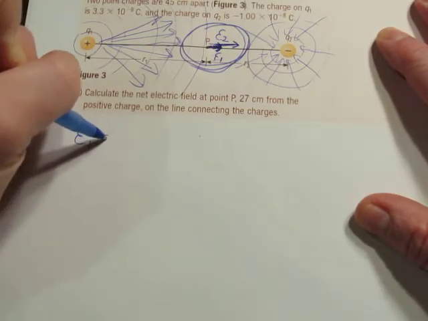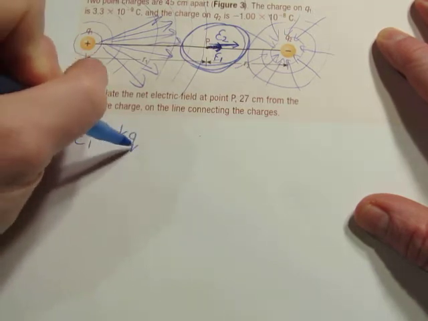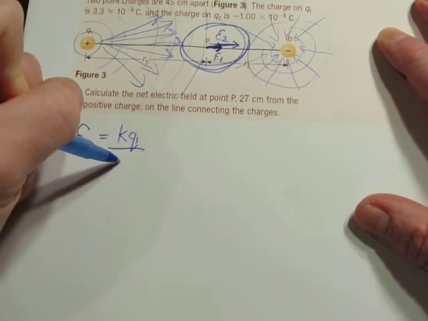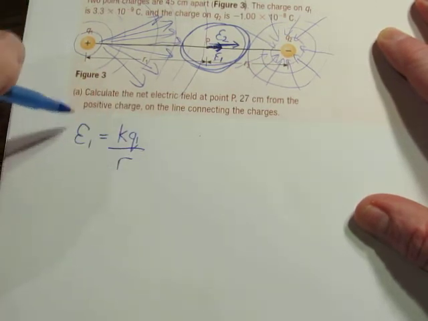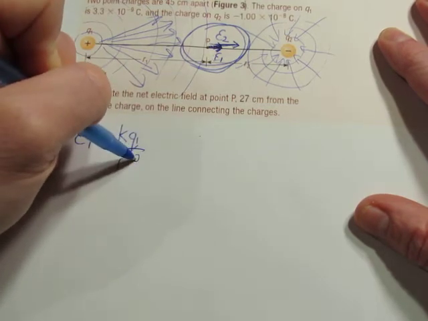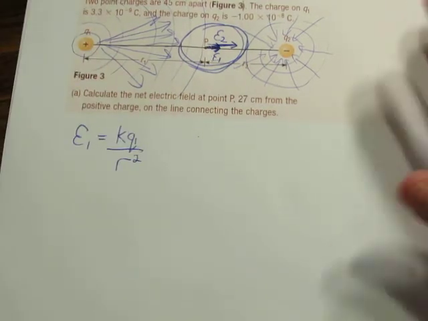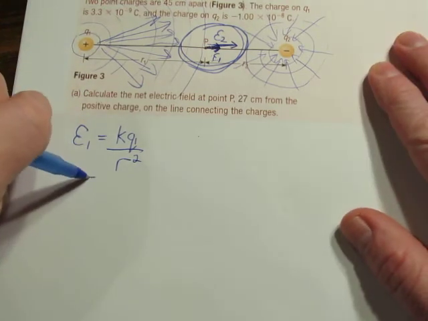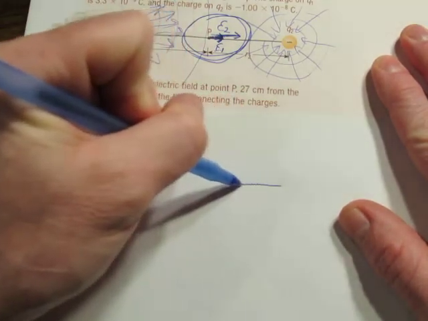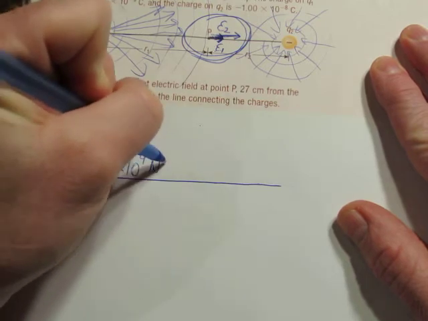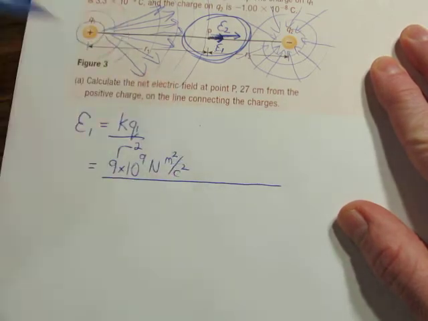Electric field number 1 will be K, Q, and I will put a 1 on it this time because specifically it is charge 1, divided by R, the distance, how far we're going to get away from charge number 1. And that's squared. I almost forgot my exponent on the bottom, which would be a little bit of a disaster. Okay, so as a value, that's a pretty easy calculation. K is 9 times 10 to the 9 Newton meters squared per coulomb squared.